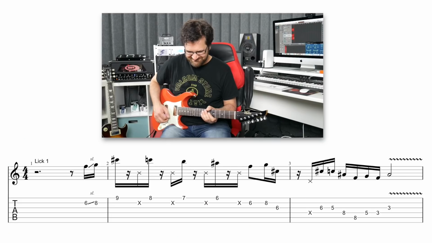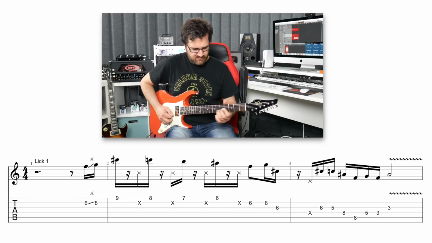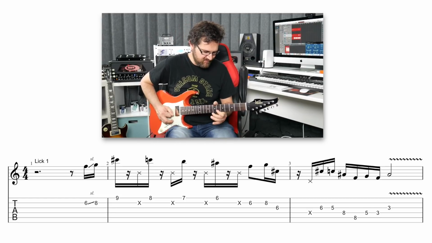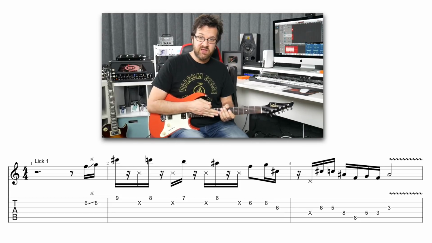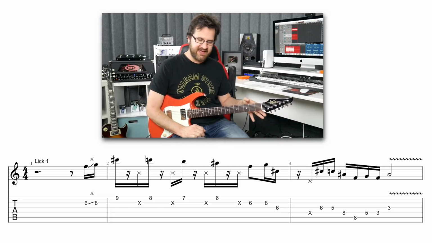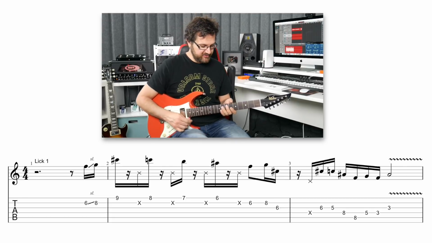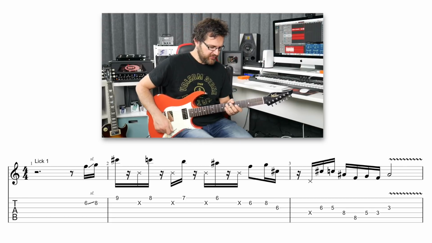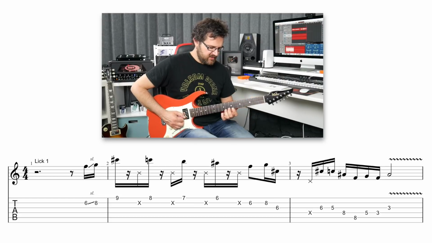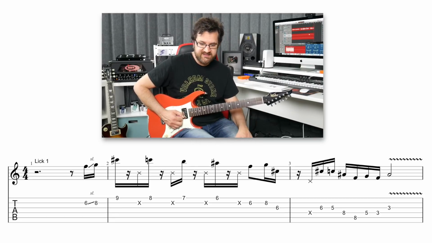Here's lick number 1. For this lick, we are in the key of G minor. We're going to consider G minor pentatonic, and we're going to play in the 1st and 2nd position. We're going to start with the 2nd position, and here, what we're doing, we're sliding into the 2nd string 8th fret, like that, right? You slide from anywhere you want, really. It's more of an effect type of thing.